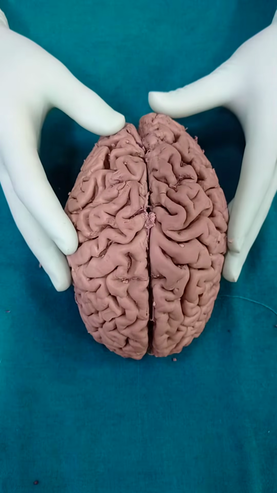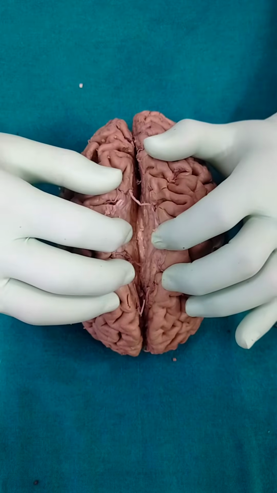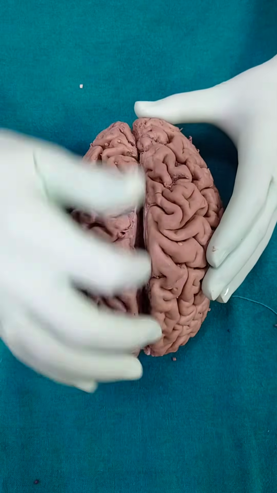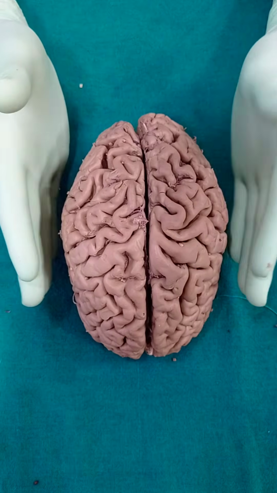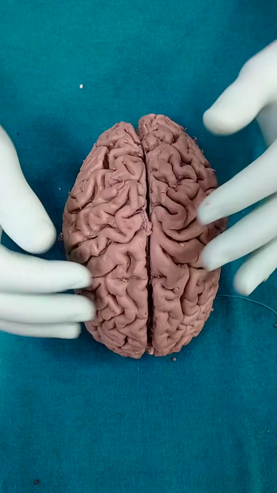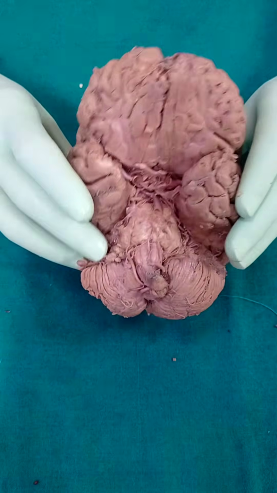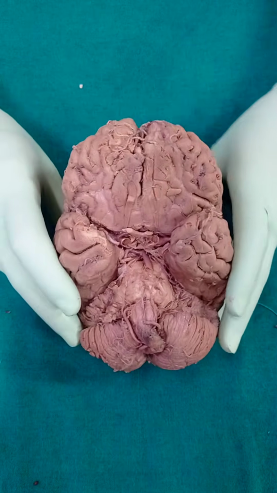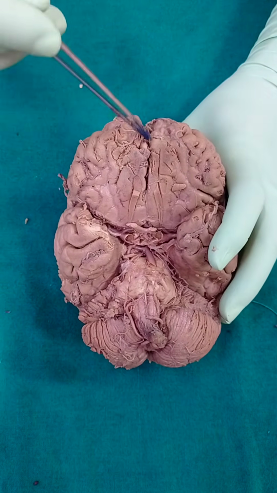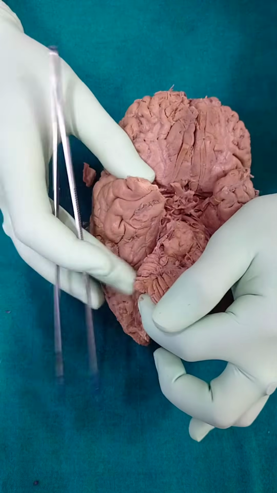The cerebral hemispheres are connected with each other through the corpus callosum and separated from each other through the longitudinal fissure. Each cerebral hemisphere has three surfaces: the superolateral surface, the medial surface, and the inferior surface. The inferior surface is further divided by the lateral sulcus into an anterior orbital surface and a posterior tentorial surface.